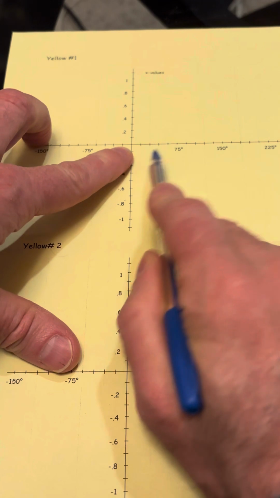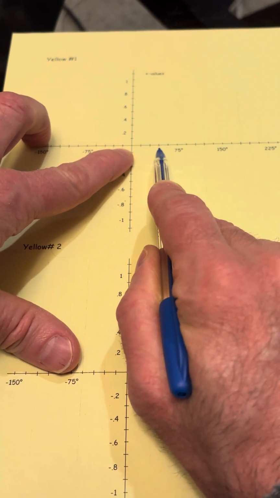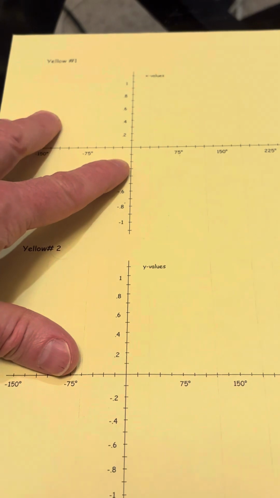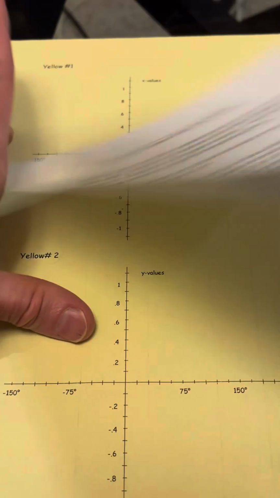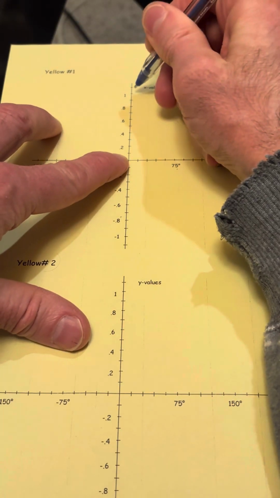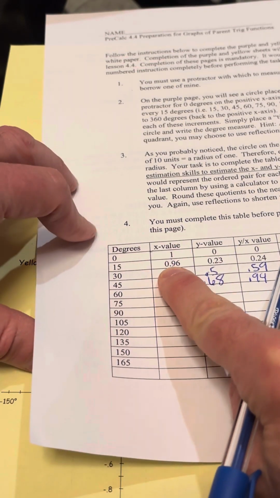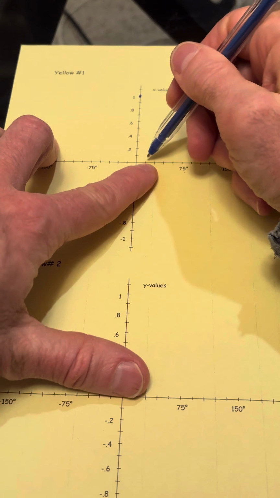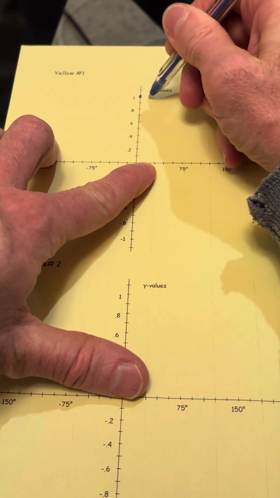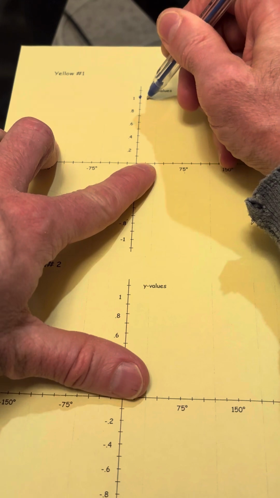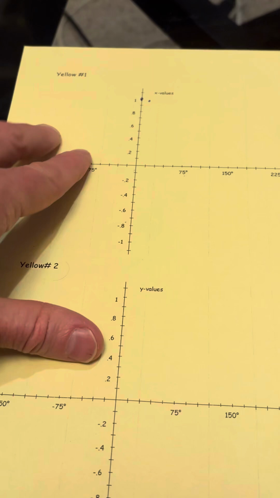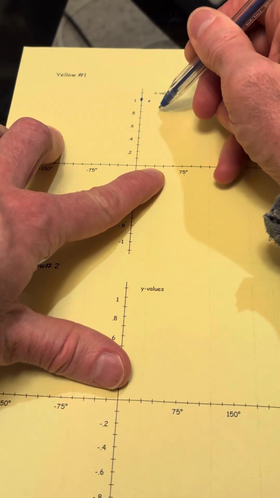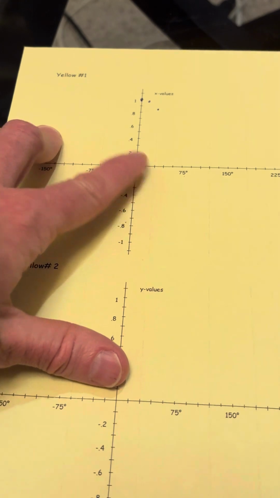Along here, you can see 15, 30, 45, 60, 75, and so on. Now, what you're going to do at 0 degrees, your X value was 1. So at 0, I'm going to have a point at 1. Then at 15, 0.96. I know some of these grids don't print off real well. 15, you can see, is just barely below the value you've got. Next, at 30, 0.85. So 30, 0.85 is kind of right in the middle there.